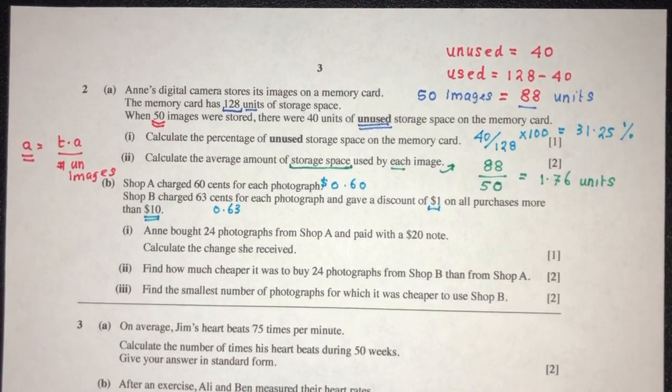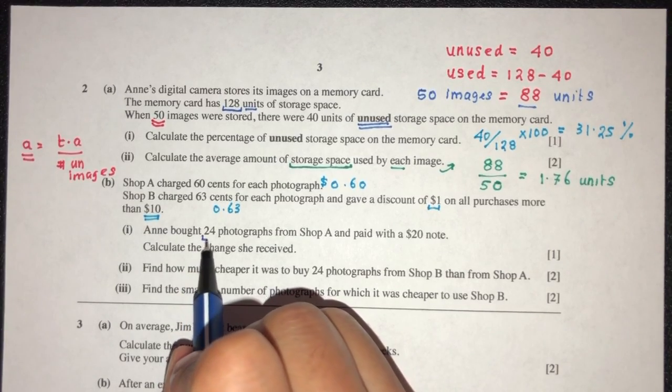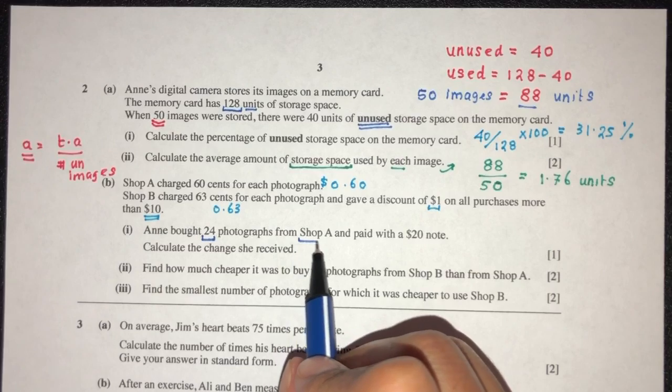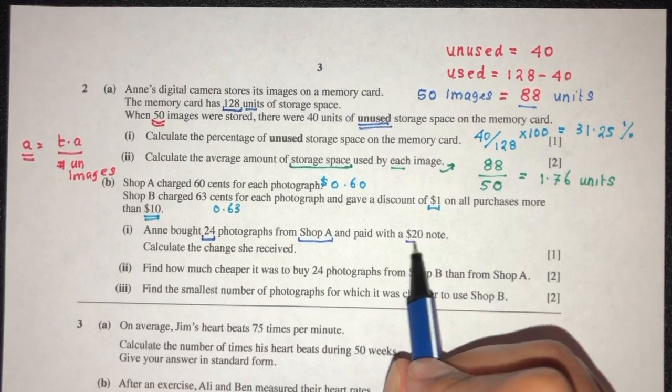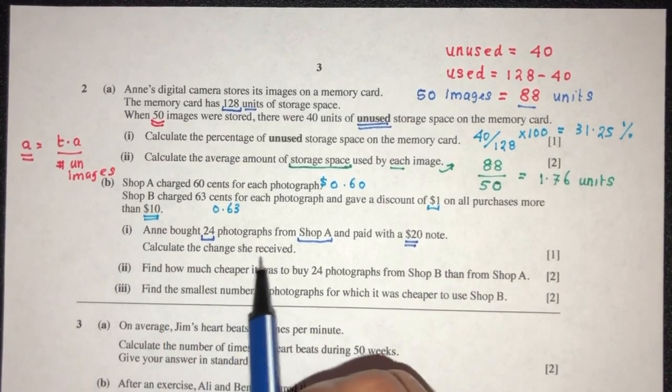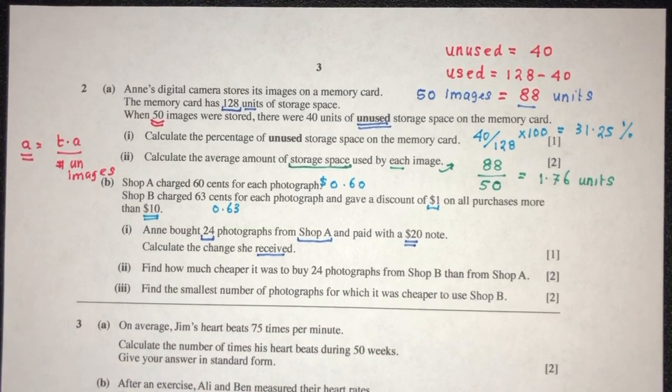Now, part 1, we have Anne bought 24 photographs. That is how much she bought from shop A and paid with a $20 note. So find the amount of change she received. So pretty easy. Step by step, let's see how much she spent.